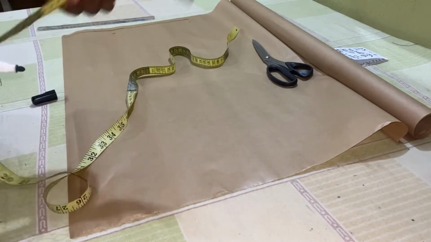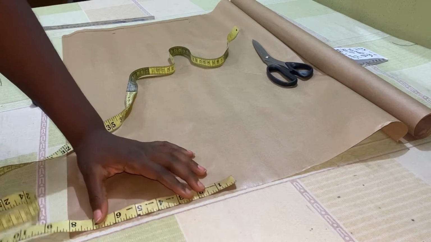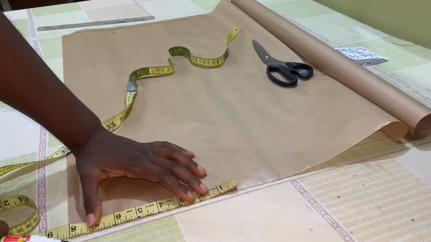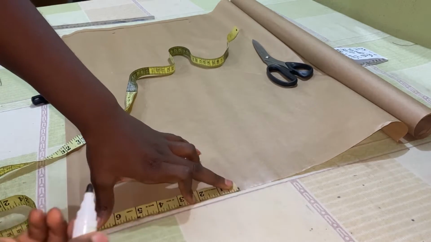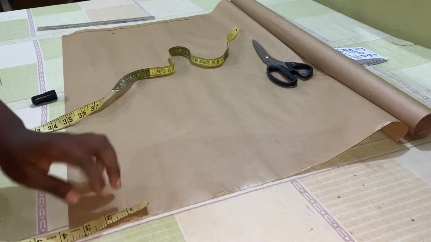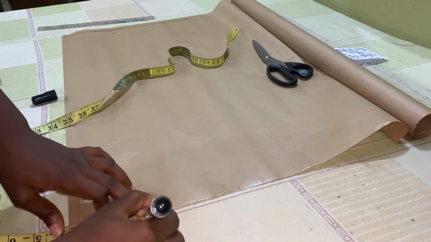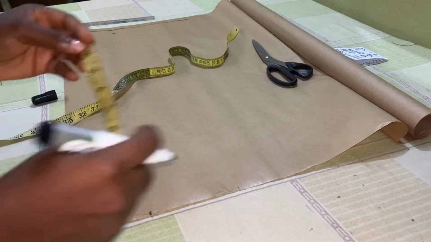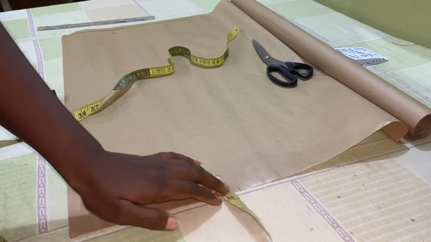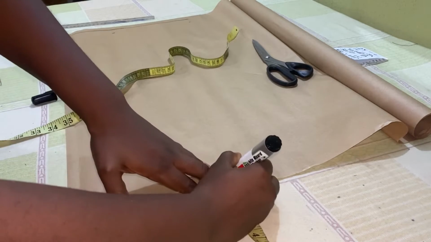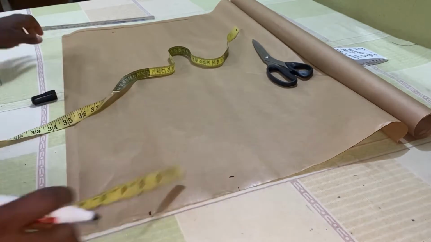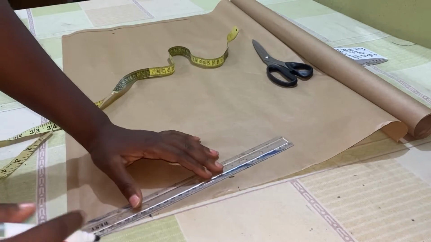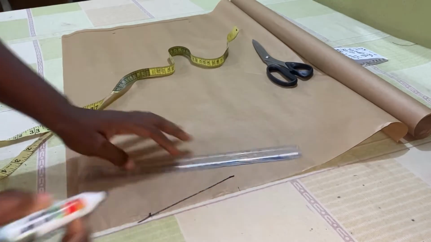Then we're going to take our shoulder measurement, which is 16 divided by 2, that's 8 inches. Then you take your neck measurement. I'm using 3.5 because it's for a big size. If the person's measurement is smaller, you can use 3 inches. So you take your shoulder slanting, which is 1 inch. Connect the line to your neckline like this.